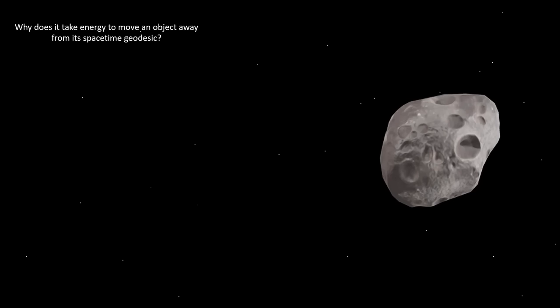I'll caution that this explanation represents my own intuitive understanding of the picture presented by general relativity and doesn't necessarily constitute the truth. There's no real scientific consensus about why inertia exists, so feel free to proceed or not at your own risk. Anyway, to consider why it should take energy to move an object away from its spacetime geodesic, let's look at a case where an asteroid is far out in space away from any gravitational fields, traveling along its geodesic through spacetime, shown here in red.